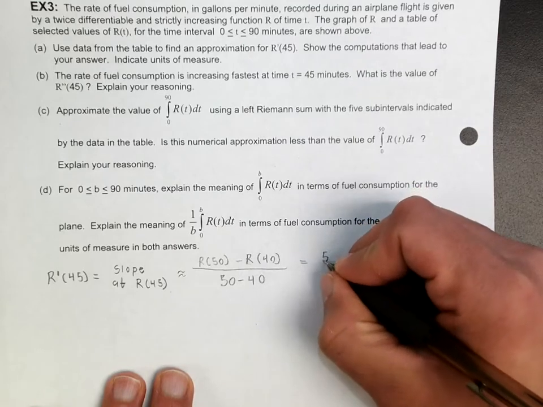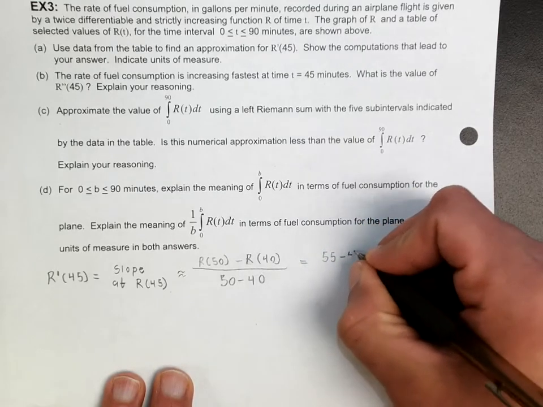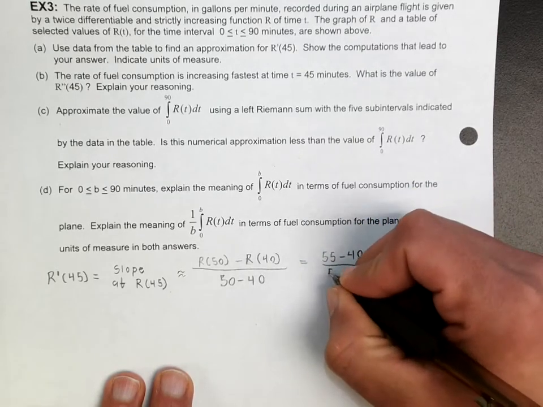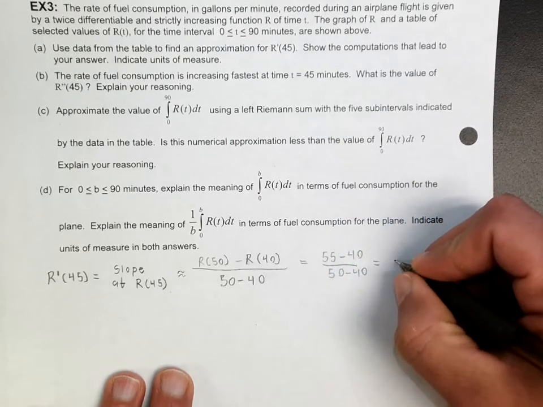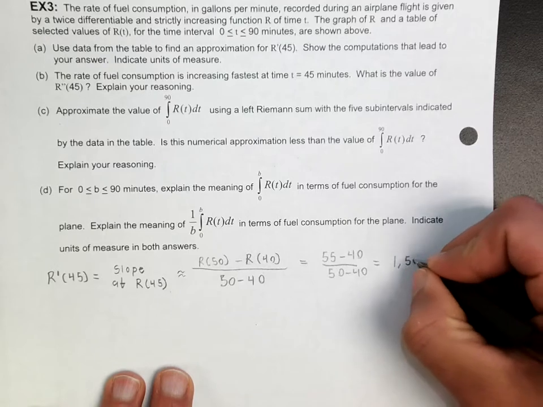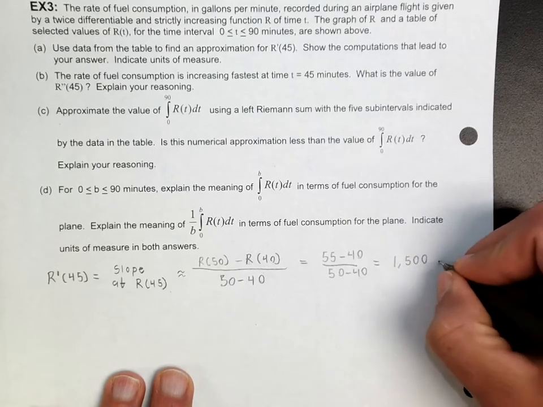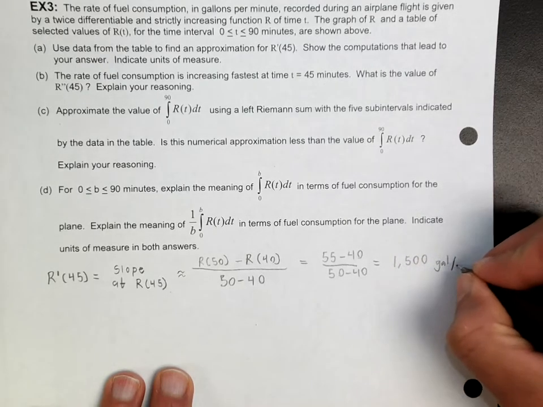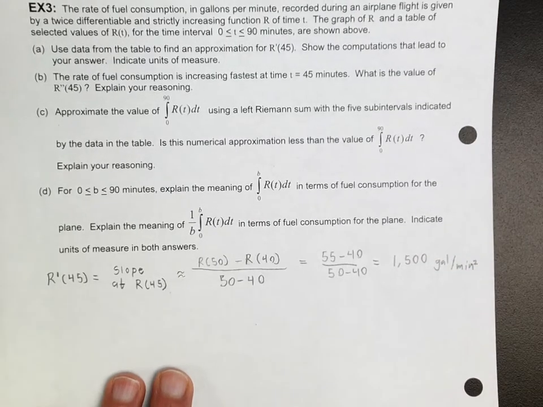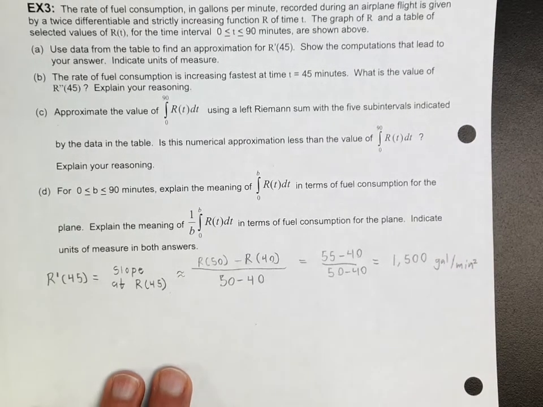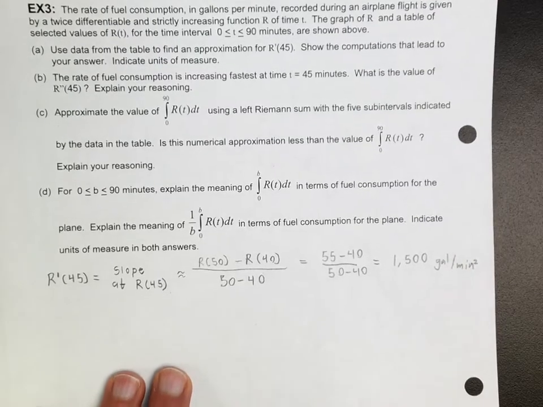That gives us a good estimation, in gallons per minute squared. Again, that is going to be the slope.